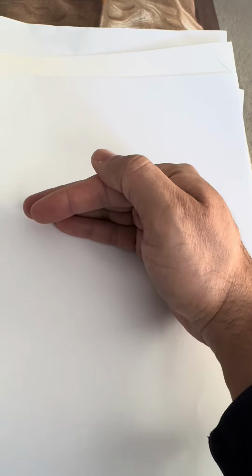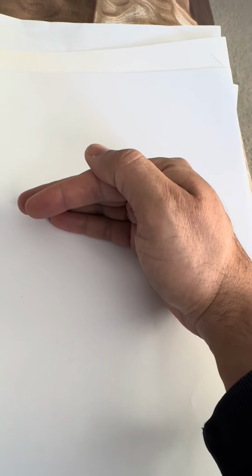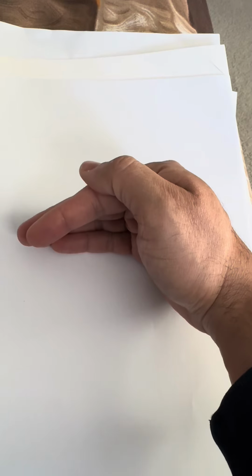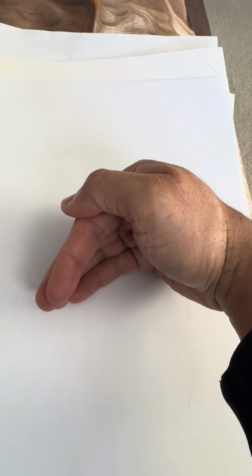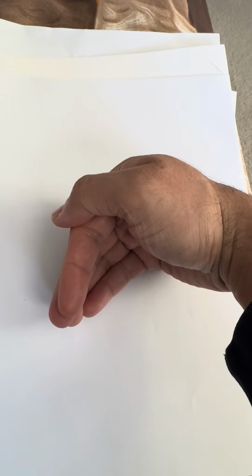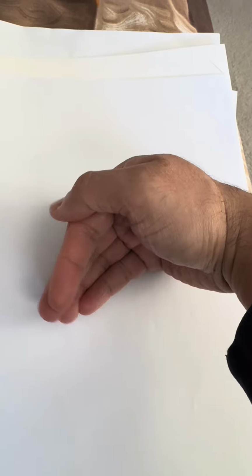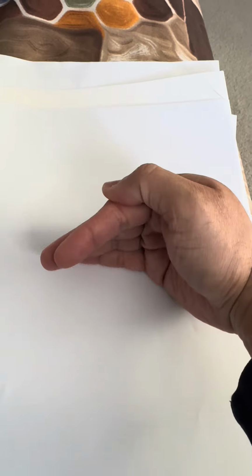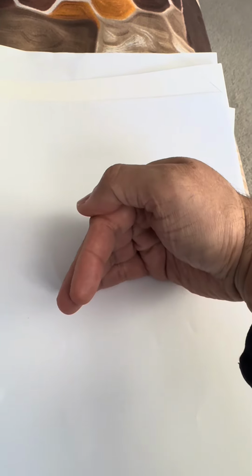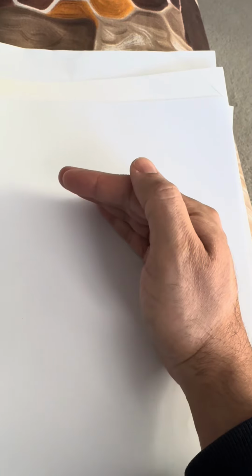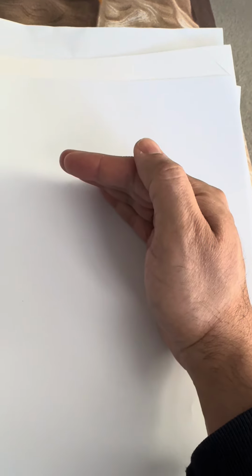Within 3 minutes, if the patient has an involuntary muscle movement like this towards the body, that means it's a positive Trousseau sign, right? All the fingers must be extended and the patient will have an involuntary muscle movement like this. If there is no movement, that means it's a negative sign.